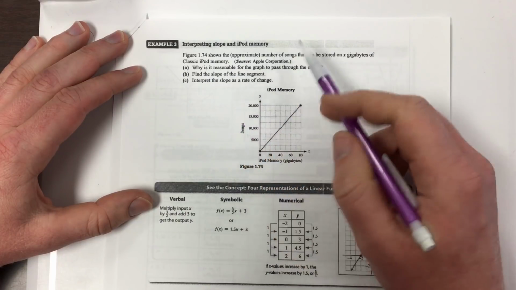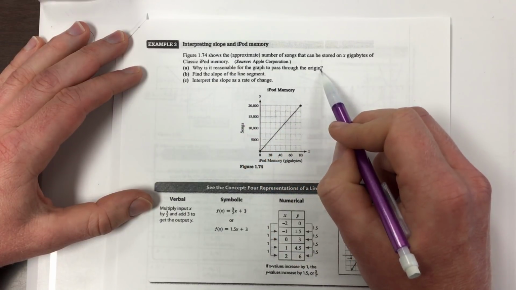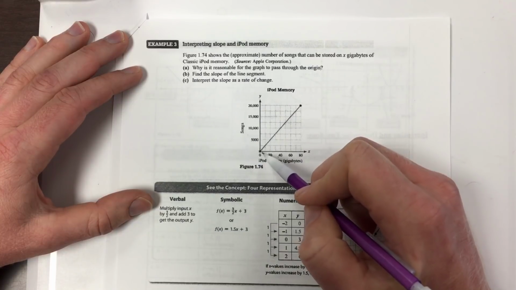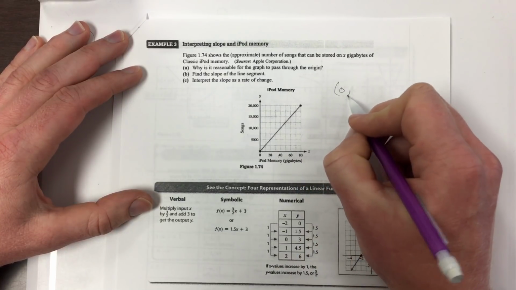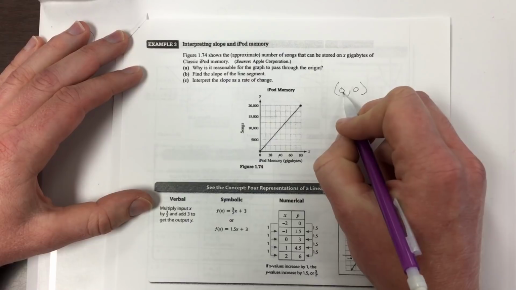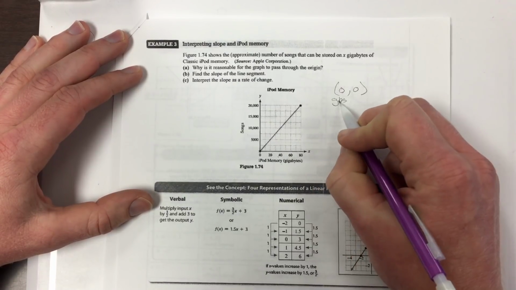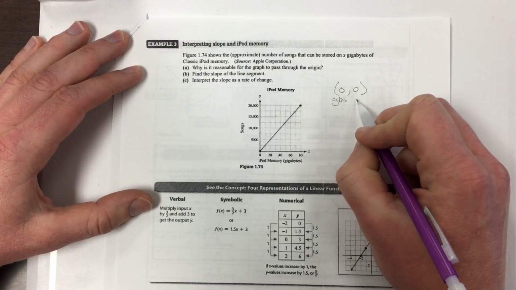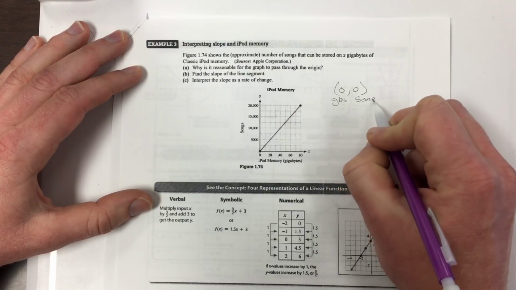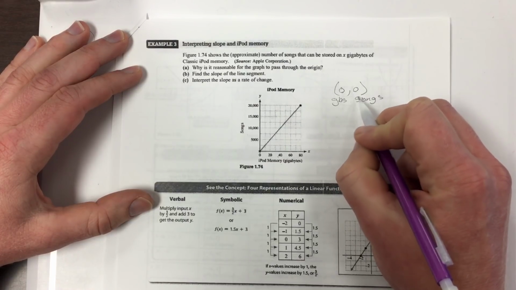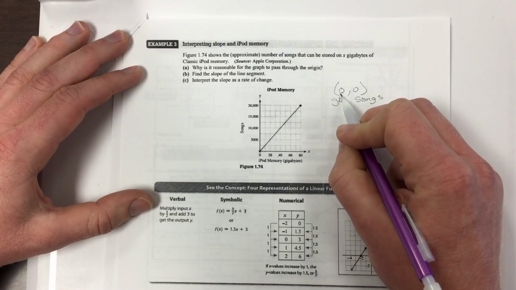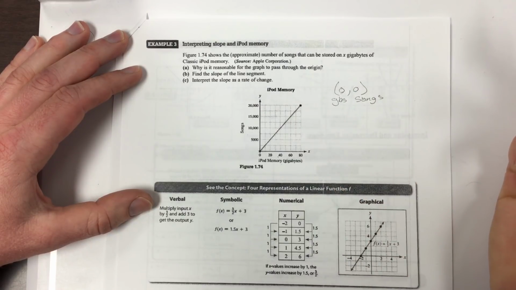Why is it reasonable for the graph to pass through the origin? Well, that makes sense of exactly what I just said there. The origin is 0, 0. This is our x value, which is the gigabytes. This is the y value, which is the songs. If you've downloaded 0 songs, then you've used 0 gigabytes on your iPod. So that's why it's reasonable.